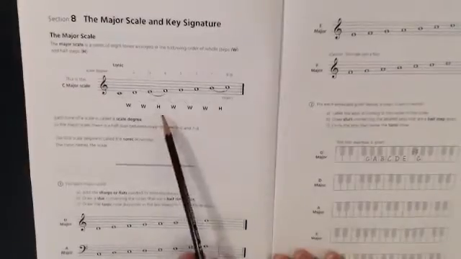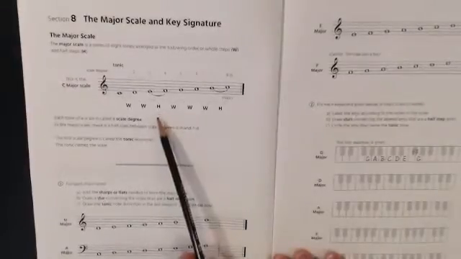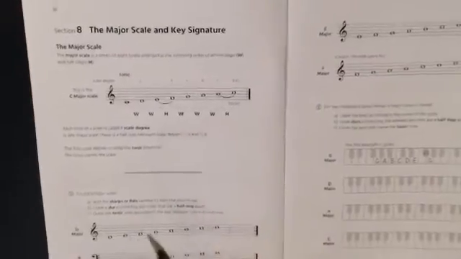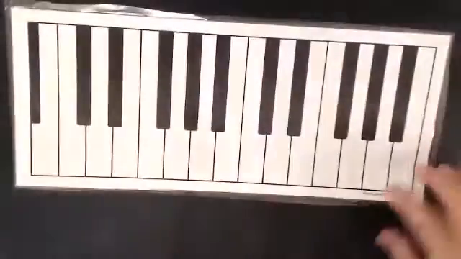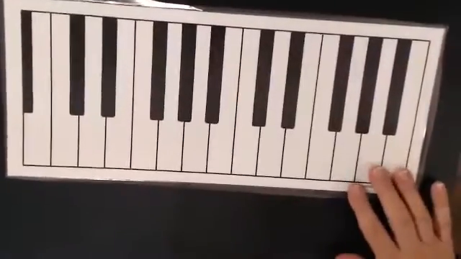So we're going to take a little bit of time to play a little game now with major scale degrees. What I'd like to do is show you a game that we play in the studio, and we use our piano.